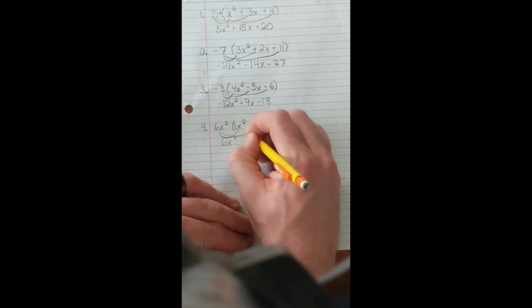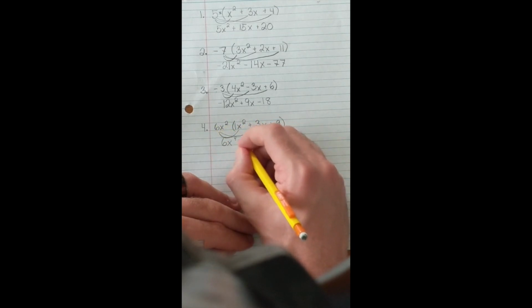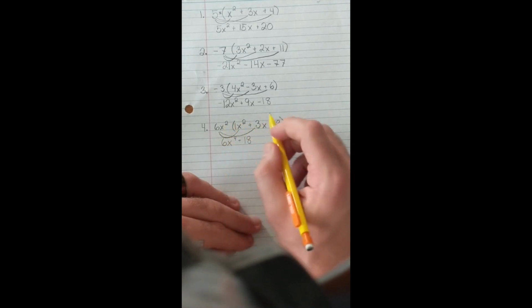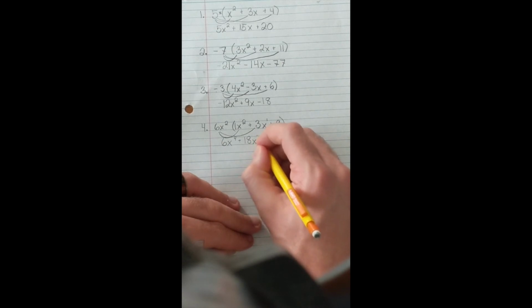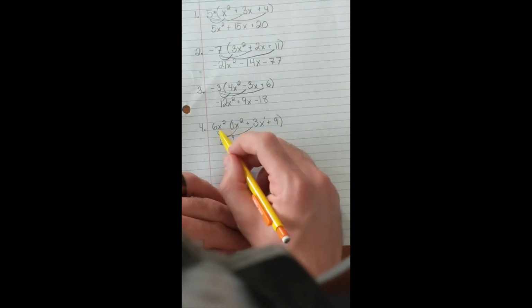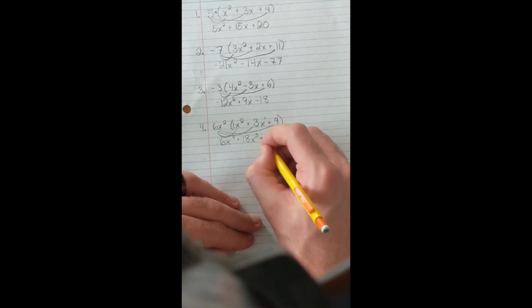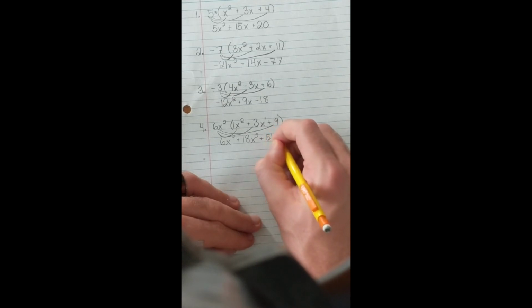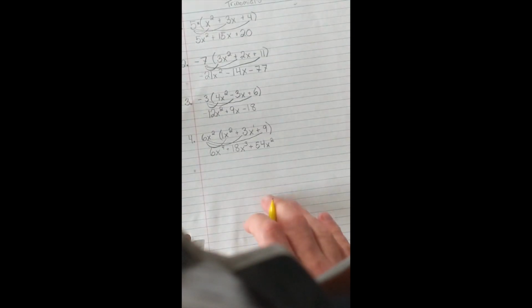Same thing with our second term. Now we have 6x squared times 3x. So multiplying our coefficients, 6 times 3 is 18. And then x squared times x to the first, or x. If we add the exponents, we would get x to the third. And then finally, we have 6x squared times 9. So 6 times 9 is 54. And there's no other x's to multiply, so we just have x to the second attached. And again, we have x to the 4th, an x to the 3rd, and an x to the 2nd, and can't combine any of those. So that is our final answer for number 4.